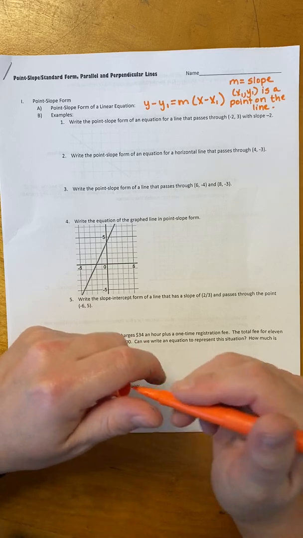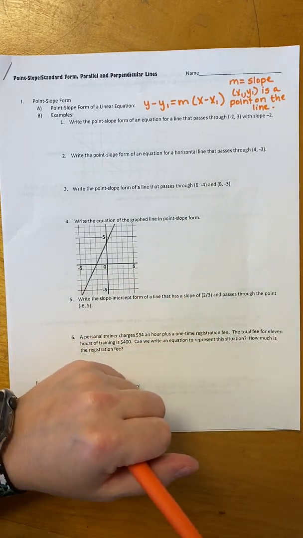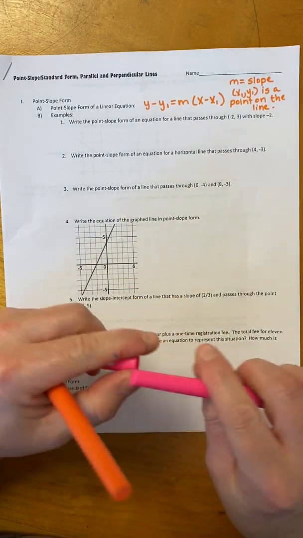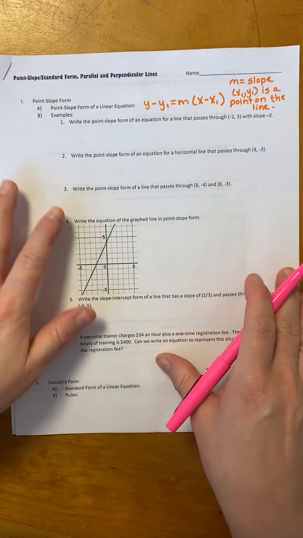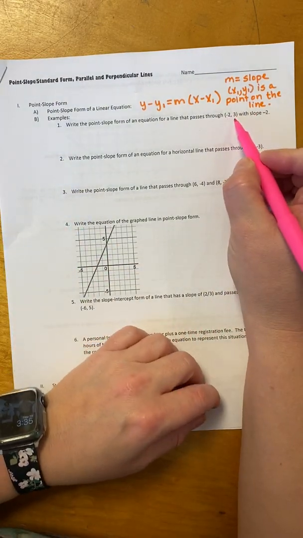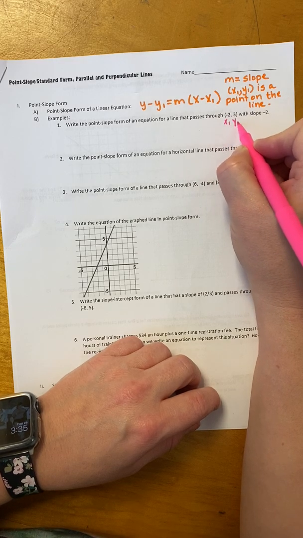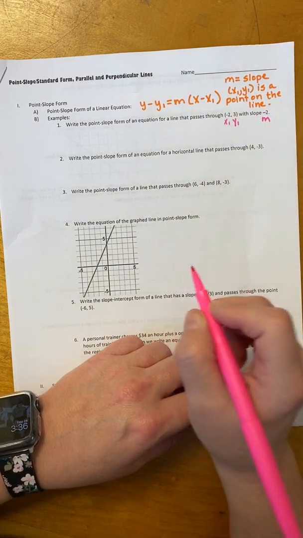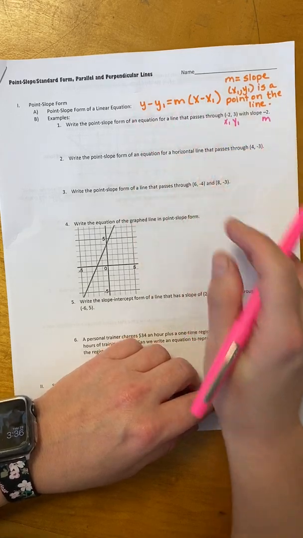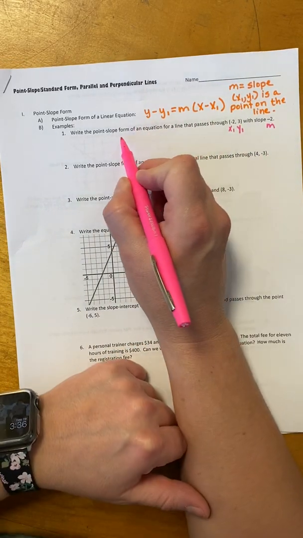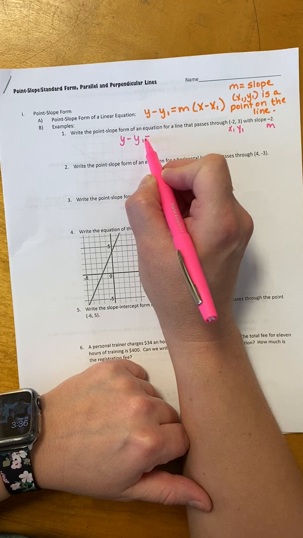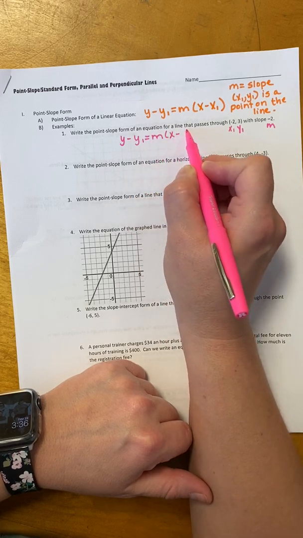Now, let's get started. It says, write the point slope form of an equation for a line that passes through -2, 3, and has a slope of -2. So this is my x sub 1, y sub 1, and -2 is my slope. So I'm just going to use my formula and plug those values in. So y minus y1 equals m times x minus x1.